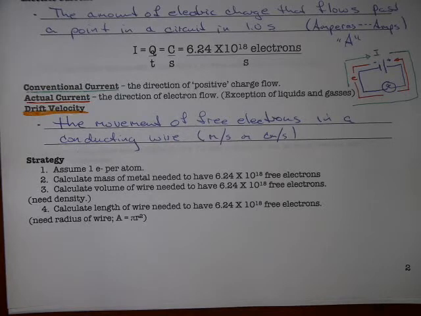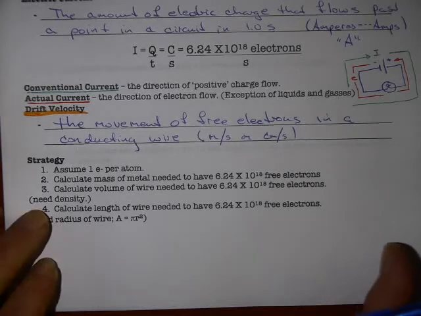So that's going to have to be a given. And the last thing is that we need to calculate the length of the wire to have that number of electrons, so we need to know the radius. So that has to be given as well. So we need to know the identity, the density, and the radius of the wire. Okay? So let's do one on the next page.